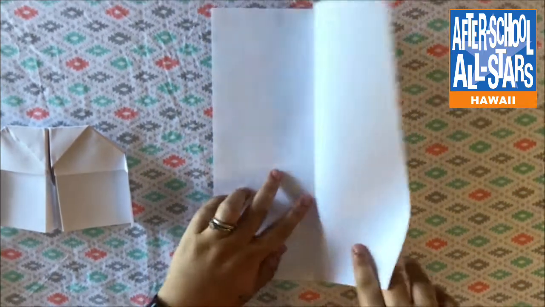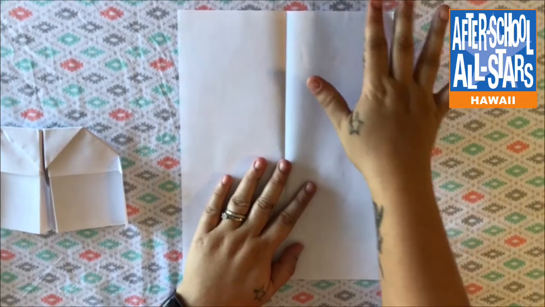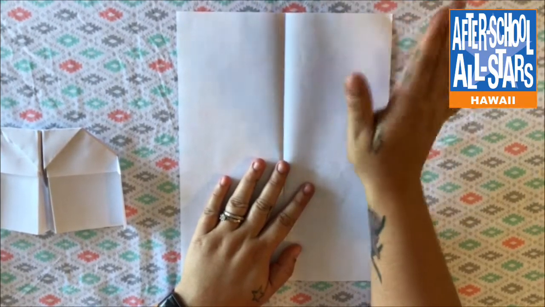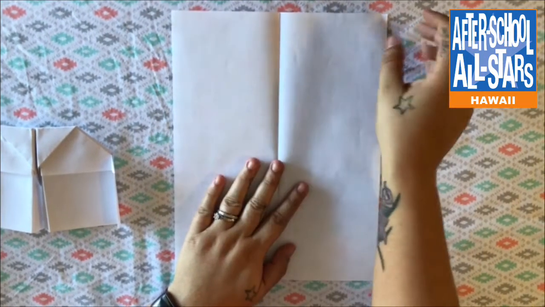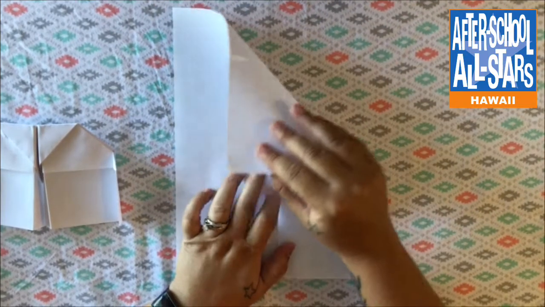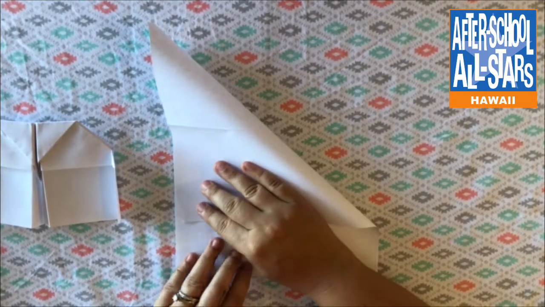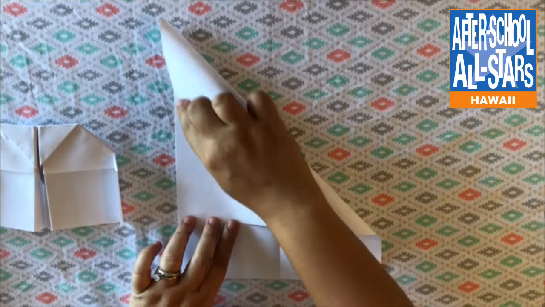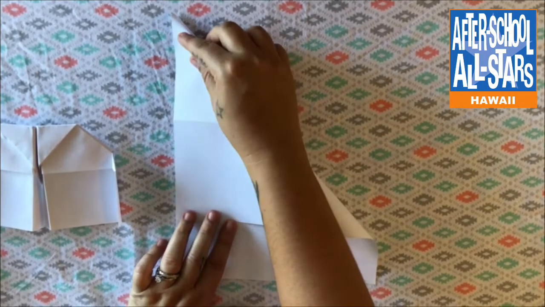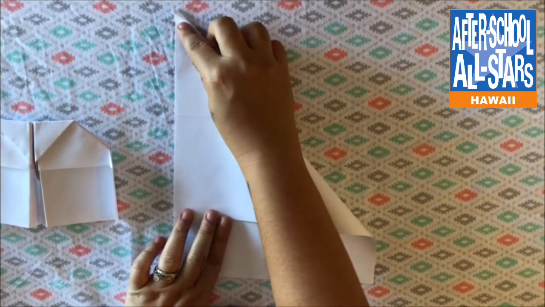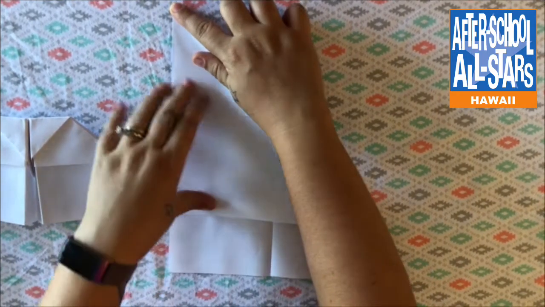Then we are going to open our paper. I'm going to take my top right corner, but you can also do it from the left. It doesn't matter. I'm going to take it all the way down to the paper where this whole edge lines up. So it's lining up with the paper underneath it, and it's making a large triangle.